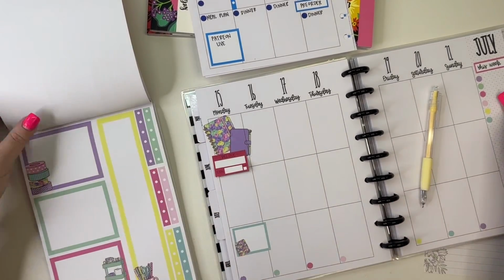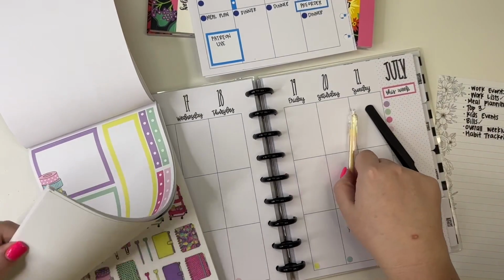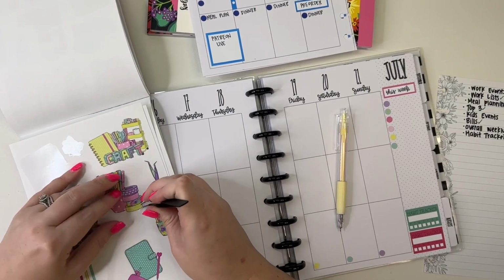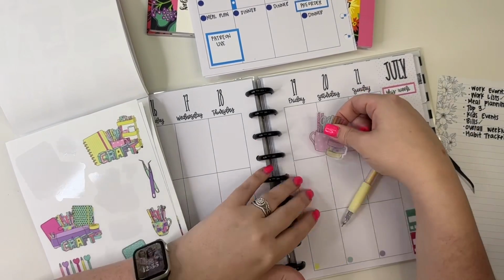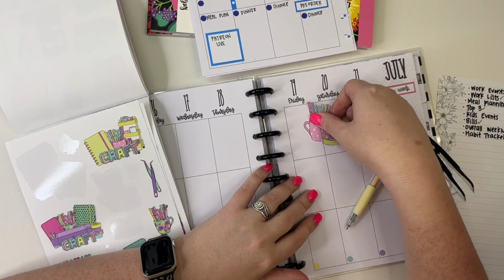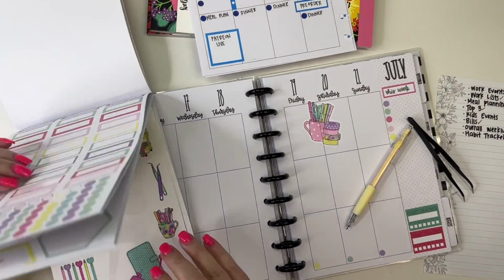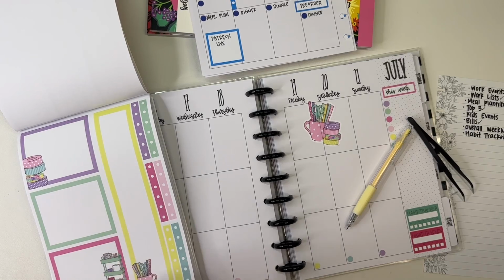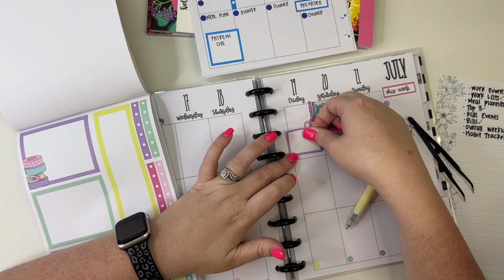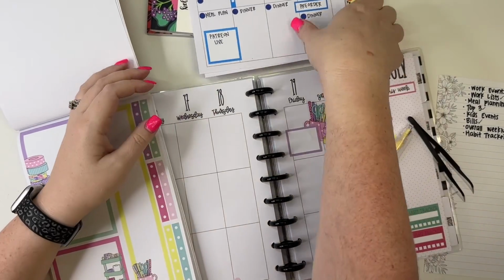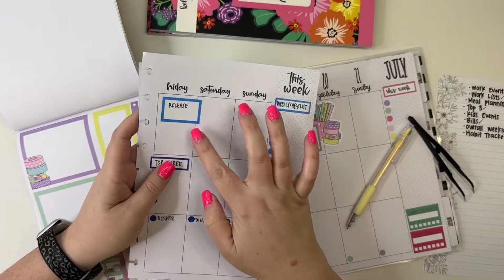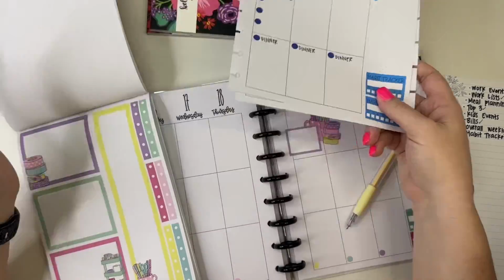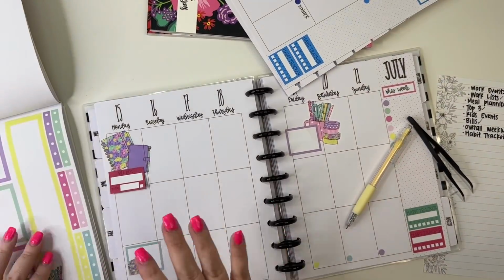All right, and then this week is a release week, so let's go grab another decorative sticker. We're going to put it like this. And then we're going to grab a box sticker and put it right here to mark our release. So again, I'm working off this template where I like to have a release sticker, but I've made it decorative in my actual planner, okay? So that's kind of how you can make this work.